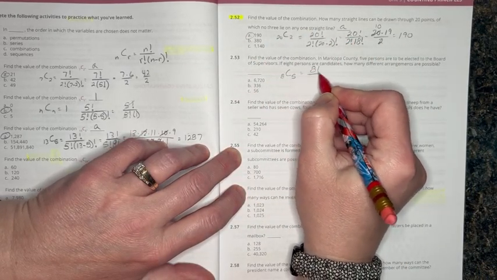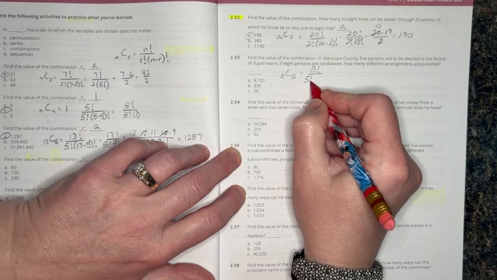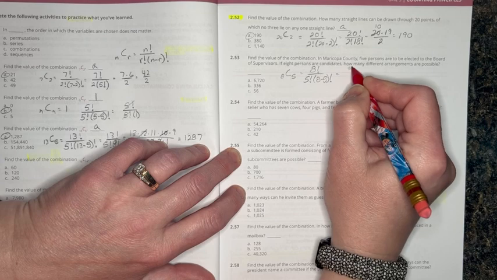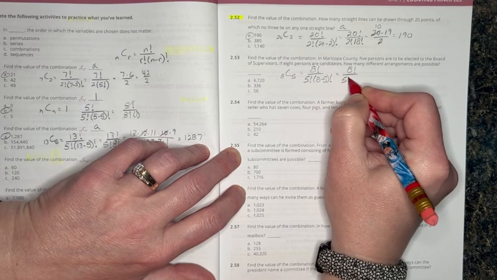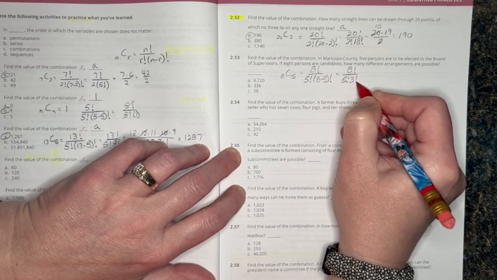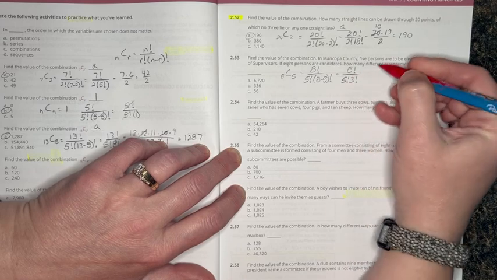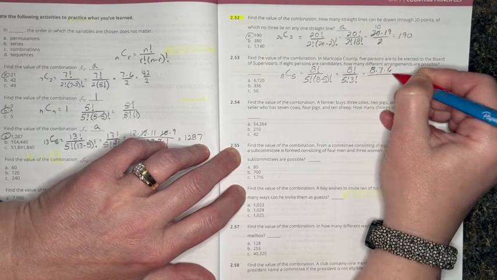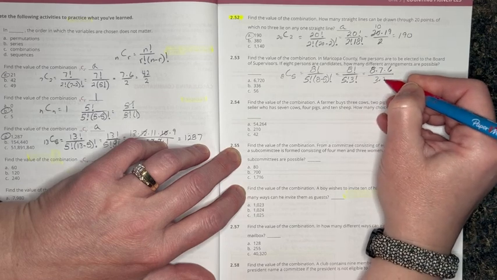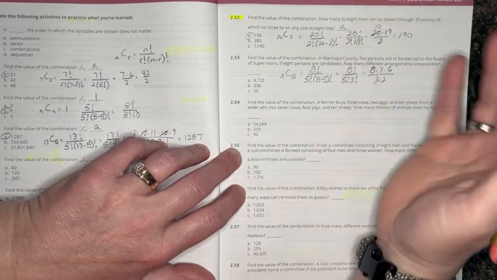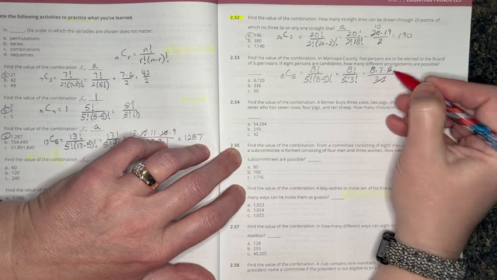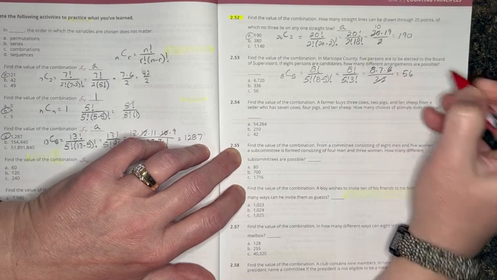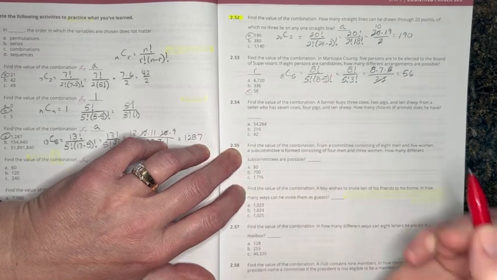So I have 8 factorial over 5 factorial times 8 minus 5 factorial, or 8 factorial over 5 factorial times 3 factorial. Now 5 is the larger one, so that's where I'm going to cancel, and that leaves me with 8 times 7 times 6 over basically 3 times 2 times 1, right? 3 times 2 is 6, so those cancel. And then I'm just left with 8 times 7, which is 56 combinations.